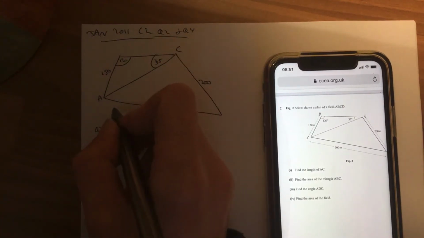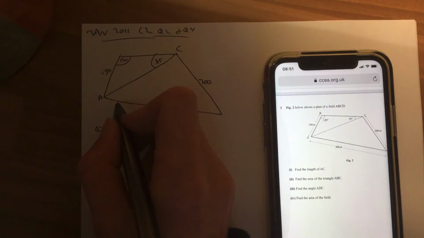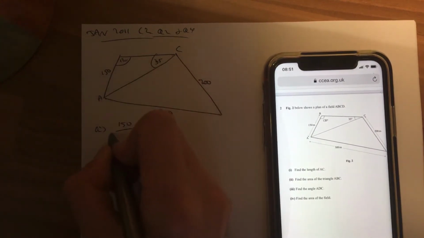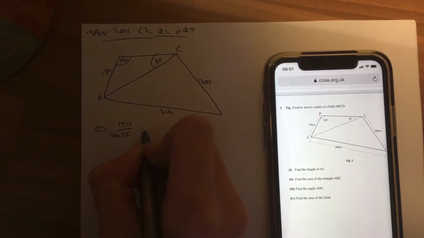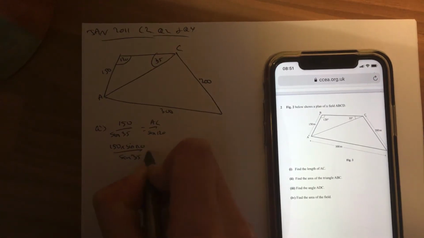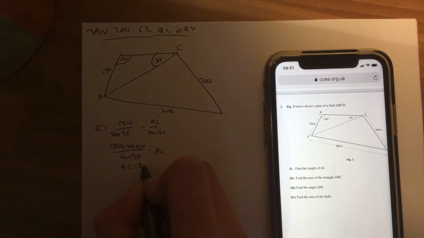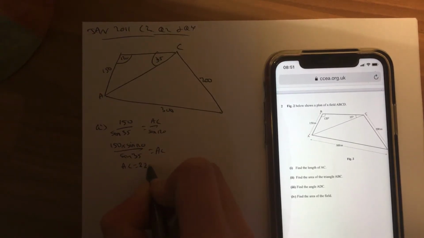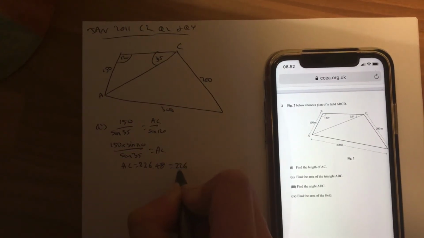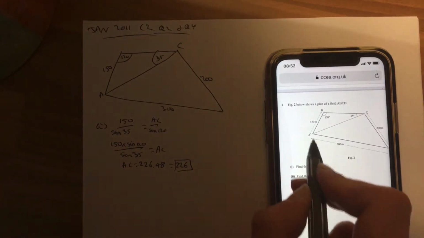So it's just your sine rule. So it's side 150 over sine the opposite angle equals side AC over sine its opposite angle. And just bring that sine across in times. And you get AC to be 226.48 to 3 significant figures, 226.